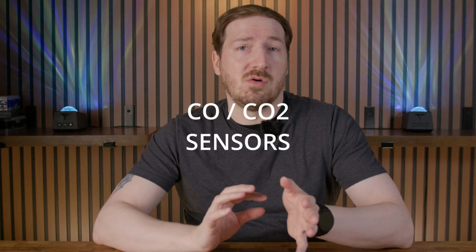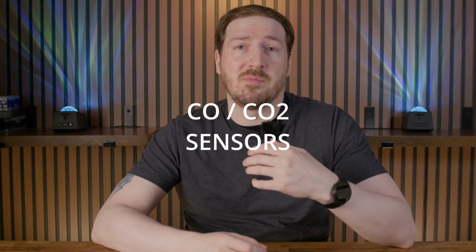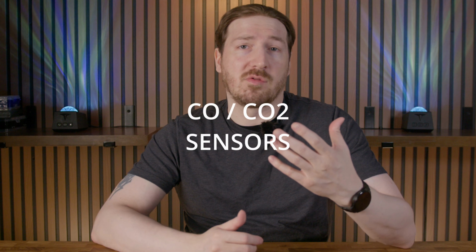There's also CO and CO2 sensors. They detect the concentration of both or either carbon monoxide and carbon dioxide in the air. These are gases that can be harmful or even fatal in large concentrations, and they're a cause of concern in your really airtight or poorly ventilated areas.